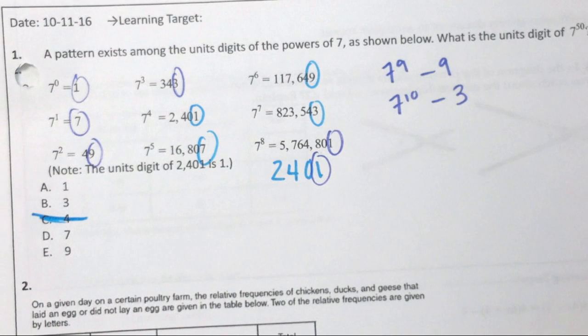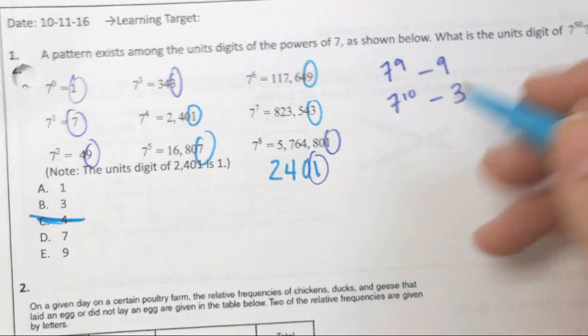And even if you hadn't noticed there was a pattern, surely you noticed all of these were odd numbers. 49's odd, 2401's odd, all of these answers were odd. So there's no way we were going to pick the even answer. So we were going to guess 1, 7, 1, 3, 7, or 9 to begin with. So we just have to figure out 7 to the 50th.